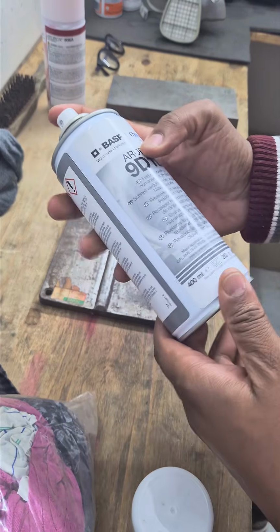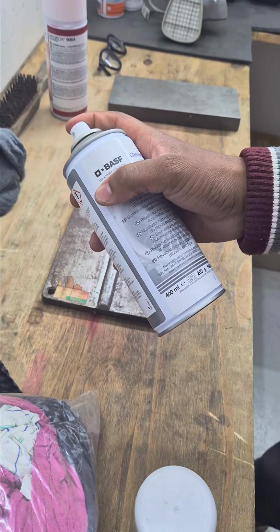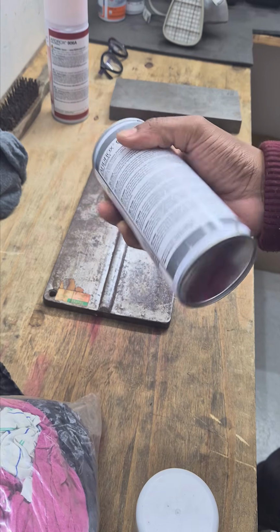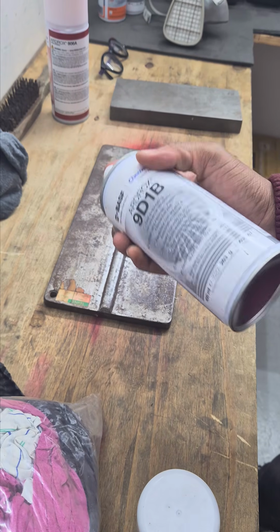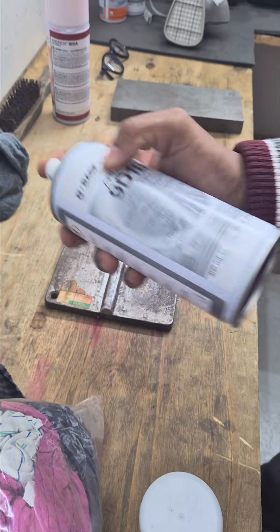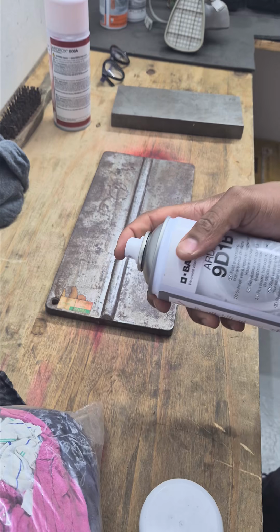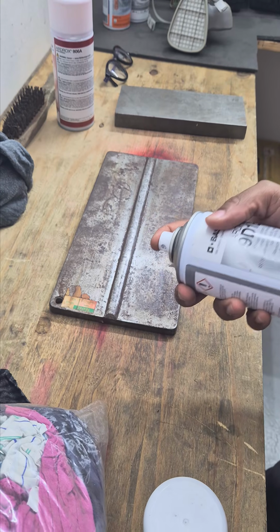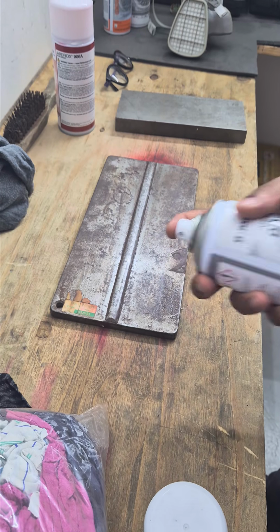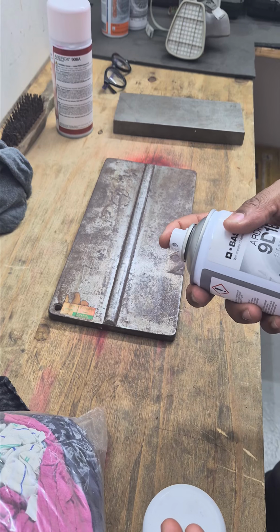Shake well. This is basically powder, white powder suspended in a liquid carrier. The liquid carrier evaporates as soon as you spray it onto the sample and leaves the powder on the surface. So that powder in turn, what it does is it pulls the trapped penetrant out from the inside of the surface breaking discontinuities onto the surface.